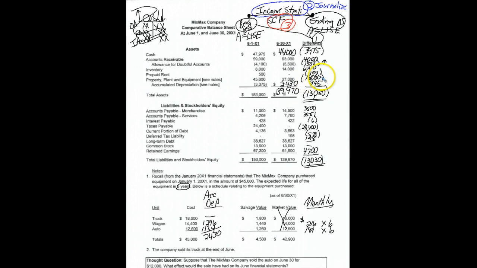Property, plant, and equipment went down $18,000, and accumulated depreciation went from $3,375 to $2,430. Notice I had overlooked putting those brackets around there. And so that is an increase. It actually decreased, but because it decreased, it caused total assets to go up. So I'm going to make a point here on these two contra assets. They both cause total, in this case, the allowance account went up.